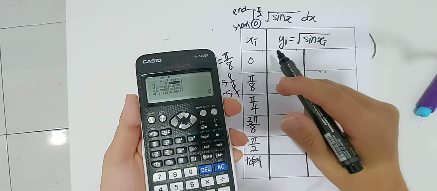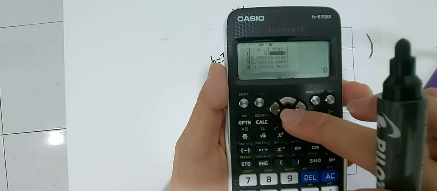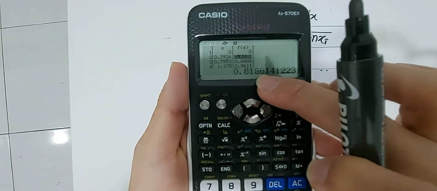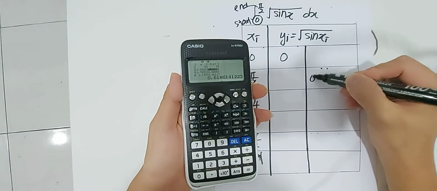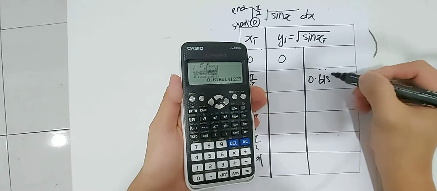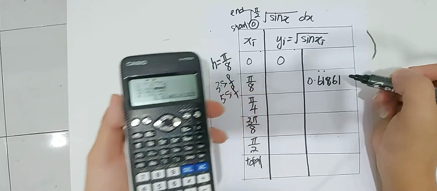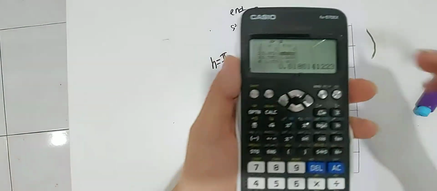So I give 5 significant figures. Moving down, I can see it's 0.61861, right? 5 significant figures.